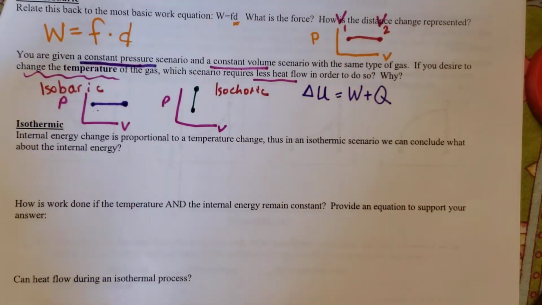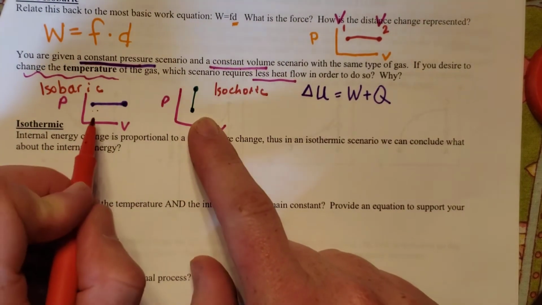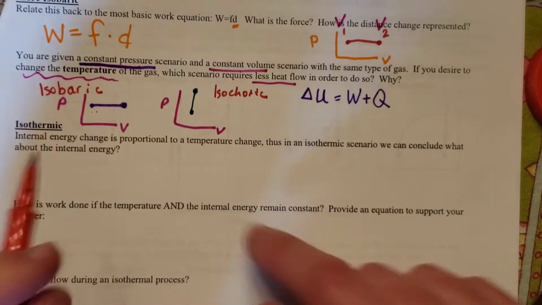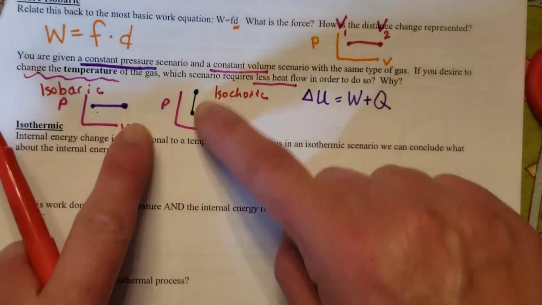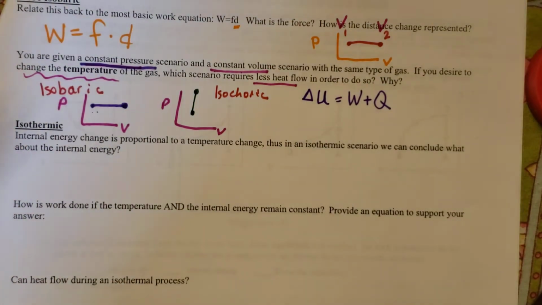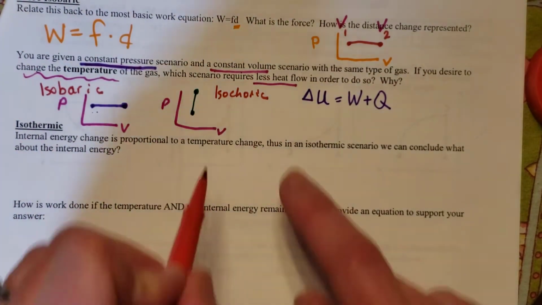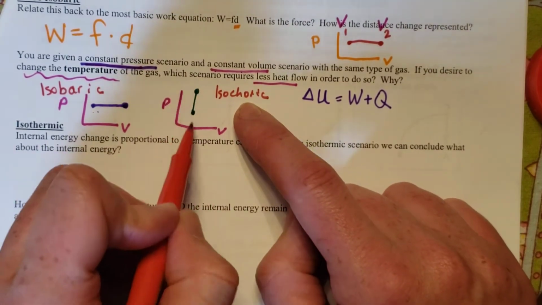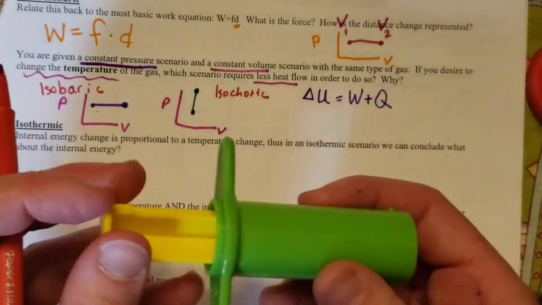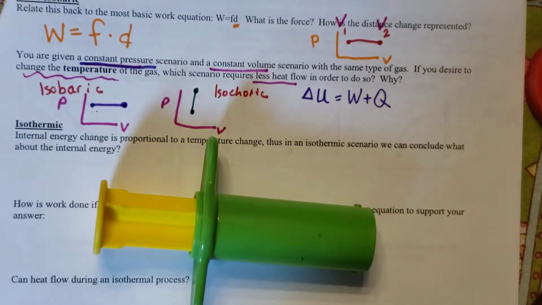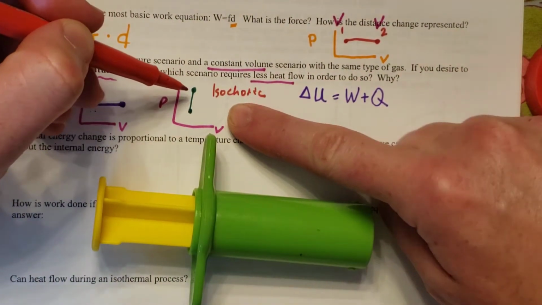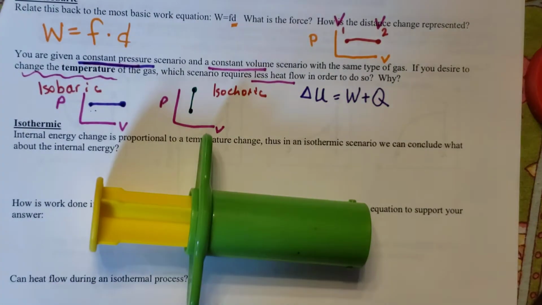Which one will require less heat flow? Well, it's the one that also has work being done. Because no matter what, I'm going to increase the temperature, I'm going to increase the internal energy. How am I going to do that with isochoric? With isochoric, all I have is heat flow. There's no work being done because the volume never changes. The volume's fixed right there, so no work is done. So I have to have lots of heat flowing in.